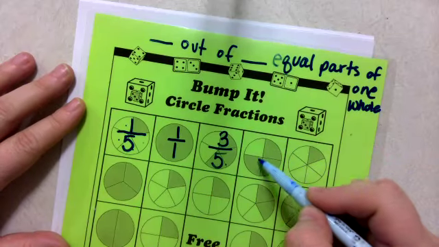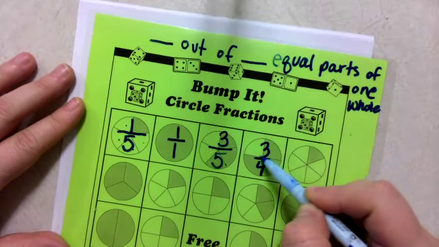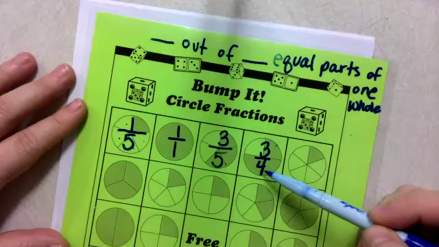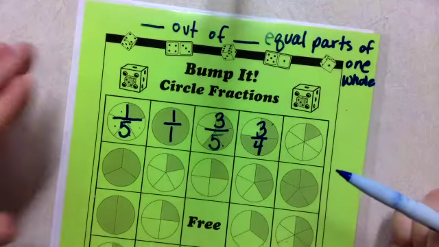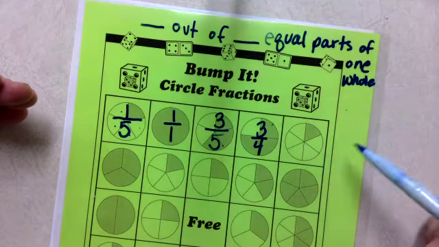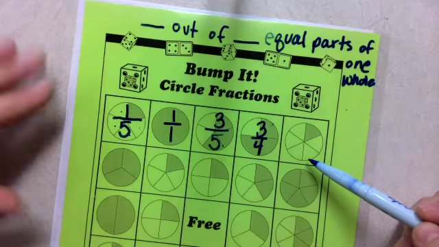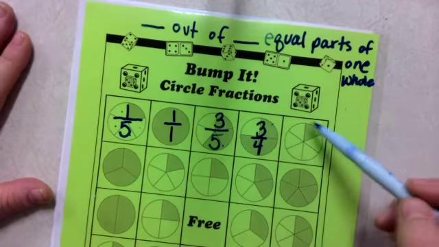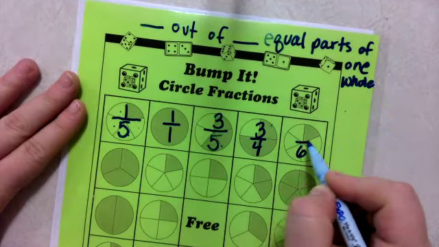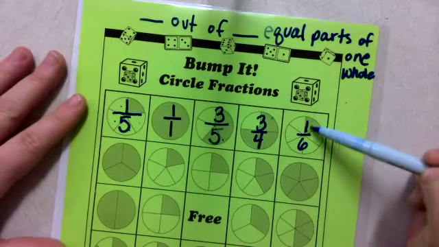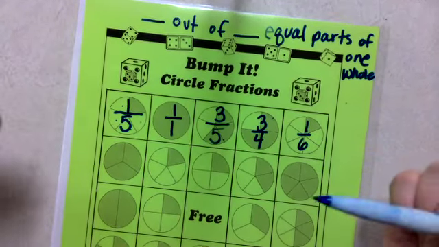Okay, next one. How many pieces altogether? 4. How many shaded? 3. Okay, so what fraction is it? 3/4. 3 out of 4 equal parts of 1 whole. Depending on the group, you might need to be the one writing, or you could start letting students pass it around and write. So same thing, how many pieces here? 6. How many are shaded? 1. What's the fraction? 1/6. What does it mean? 1 out of 6 equal parts of 1 whole.